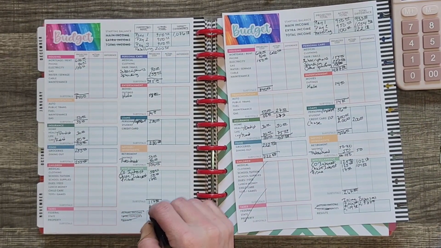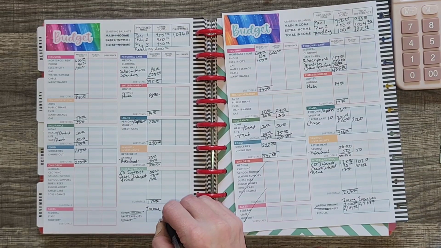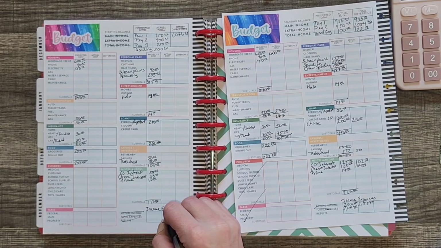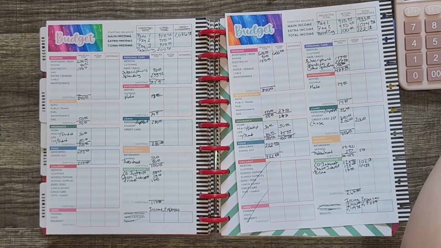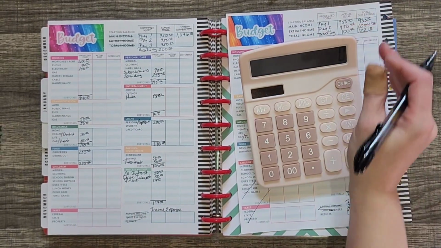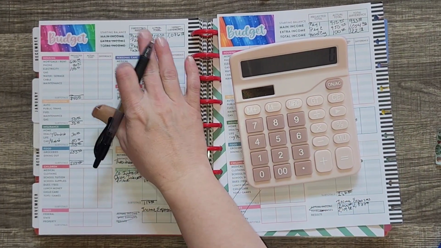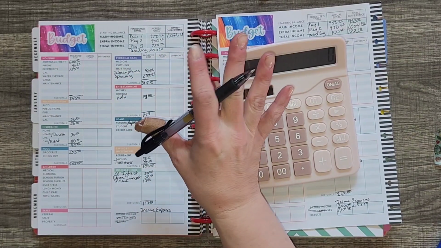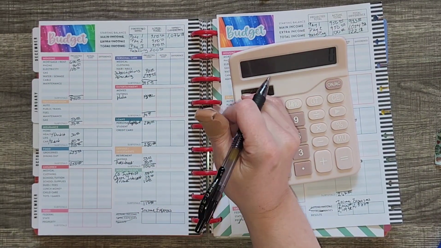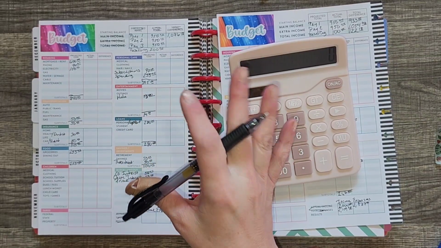Let's put in anticipated income, anticipated expenses. And this one's going to be a little bit harder just because there's 3 paychecks, so comparing the actual new expenses to the perceived income is going to be a little bit off.